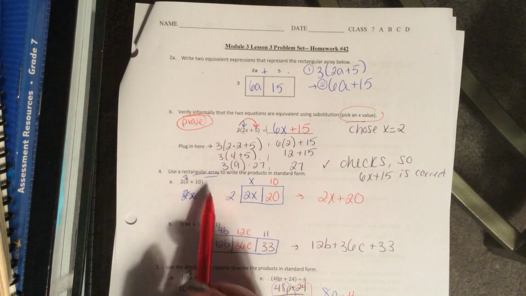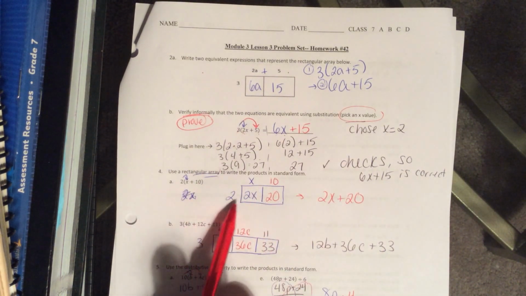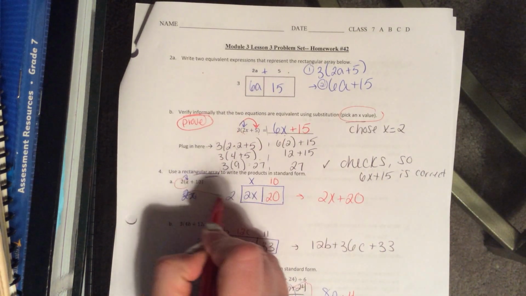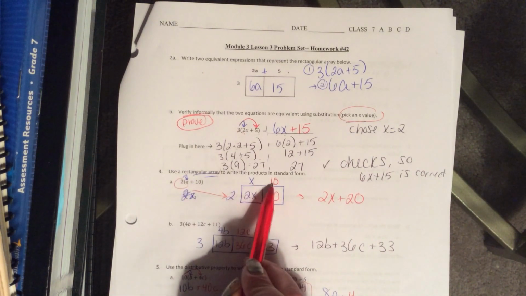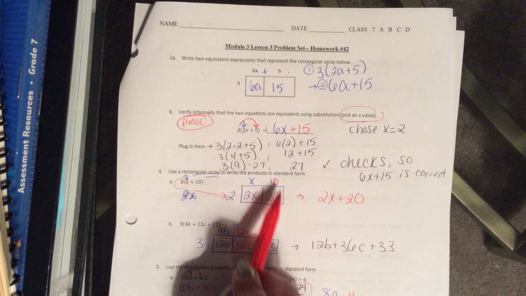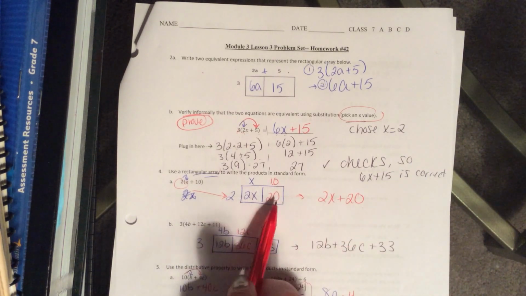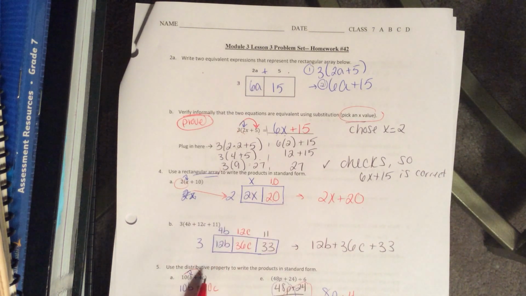All right, so for A and B, wanted to use that rectangular array again. So that means our first number goes right here, and the x plus 10 goes here. Okay? So 2 times x is 2x. 2 times 10 is 20. So it's going to be 2x plus 20. You can use this box anytime you want, or you can do it without, like we did down here. Either way, it's still the distributive property. It's still the same idea.